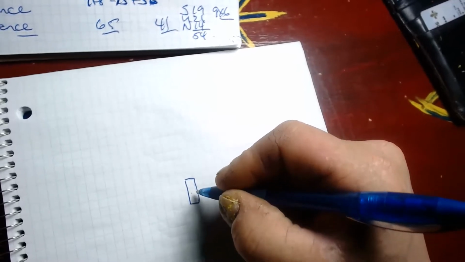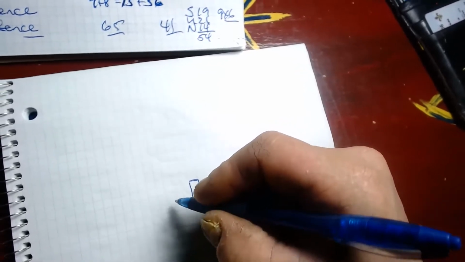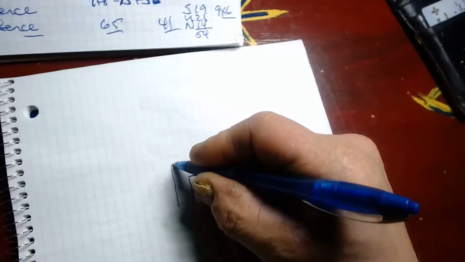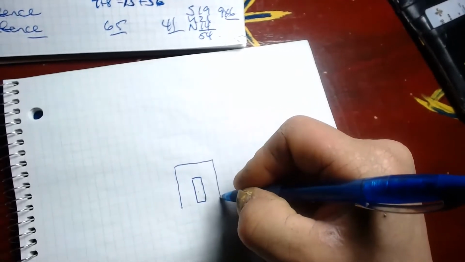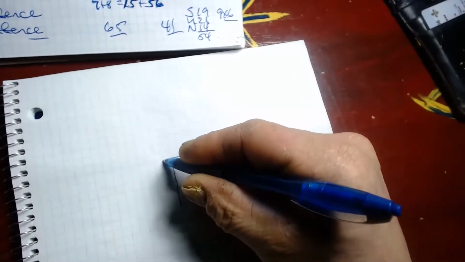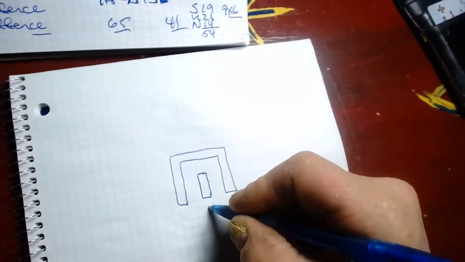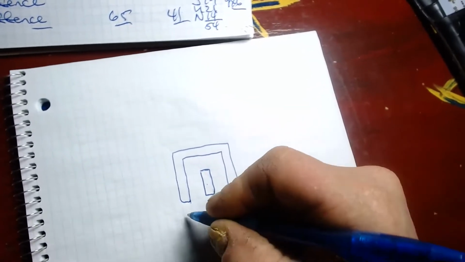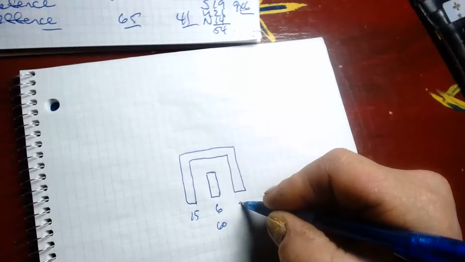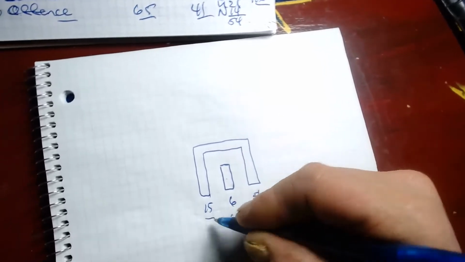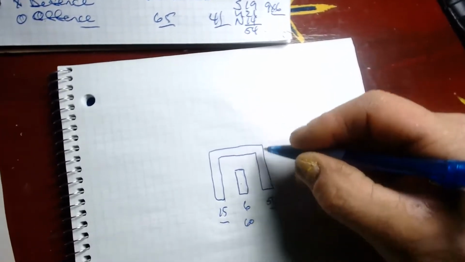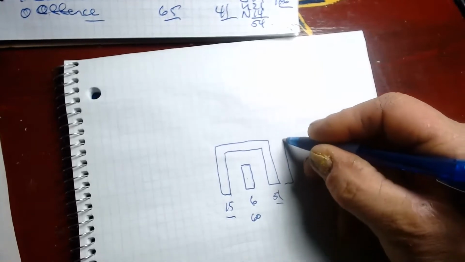This is 6. I'm putting 6 in the middle, 6 and 6. And then this is 6 and 60. This is 15 and 51. This one over here.